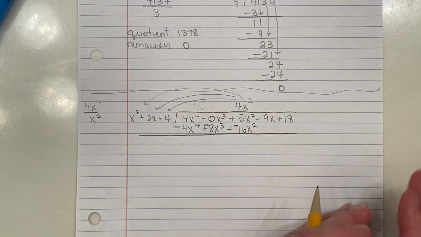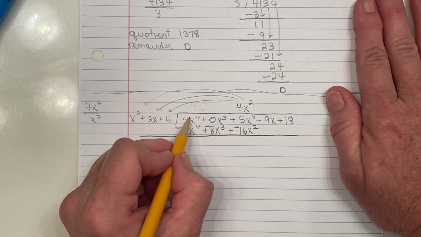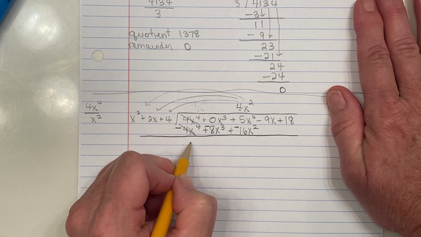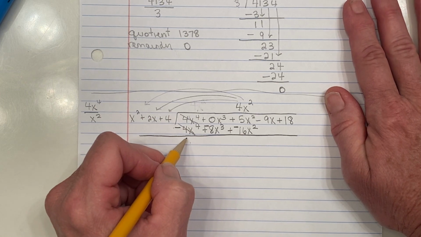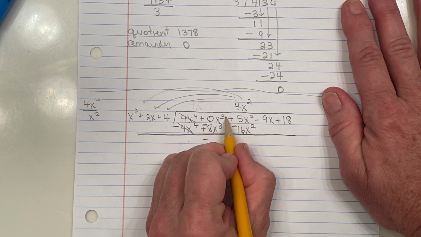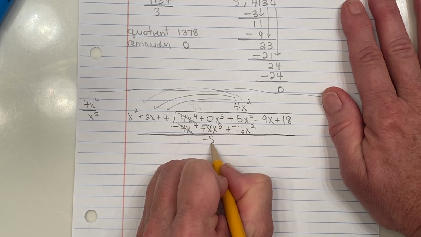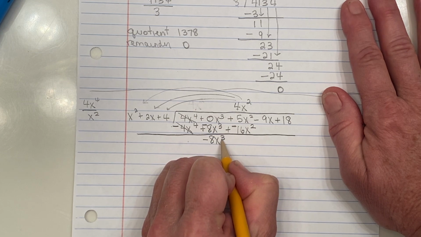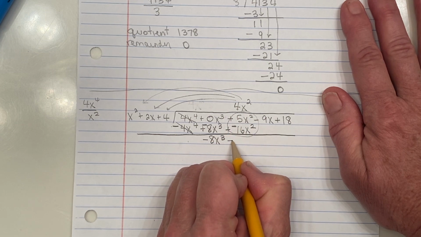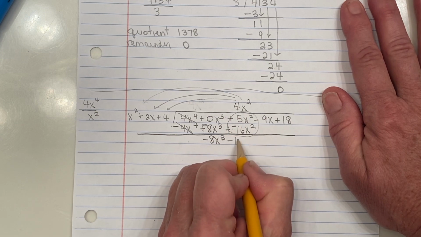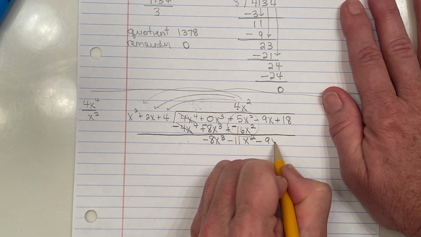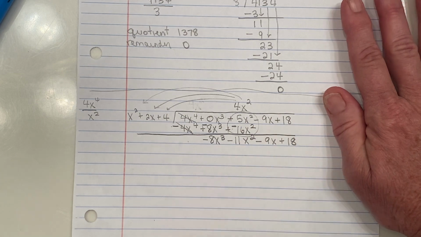Now we look down and we see what can happen. These two terms should cancel when we collect them downward. If they don't, we made some kind of mistake. Now let's collect down here. This would be 0x cubed plus negative 8x cubed. That's negative 8x cubed. Let's collect these two terms that are alike, and that will be 5 minus 16, or minus 11x squared. You can bring down the rest of the terms all at once if you want to.